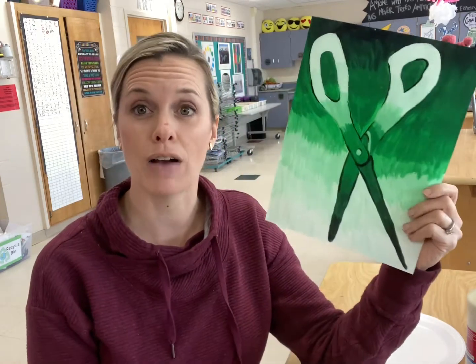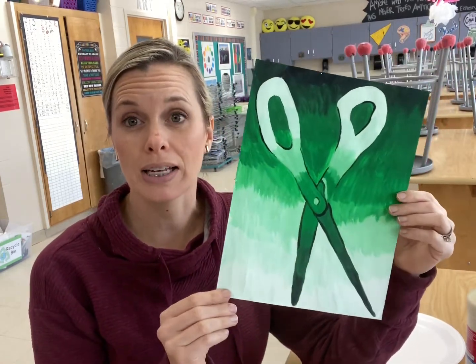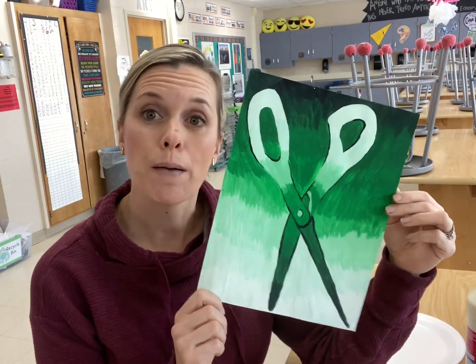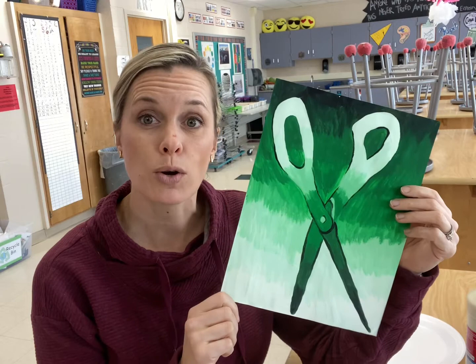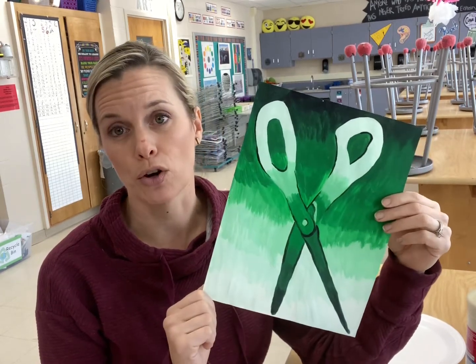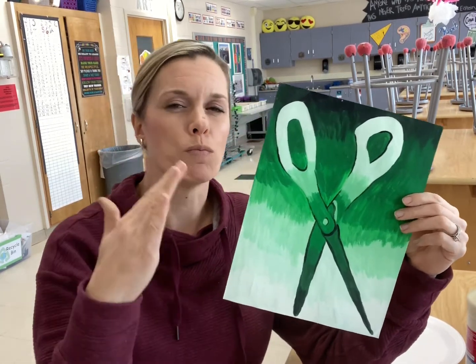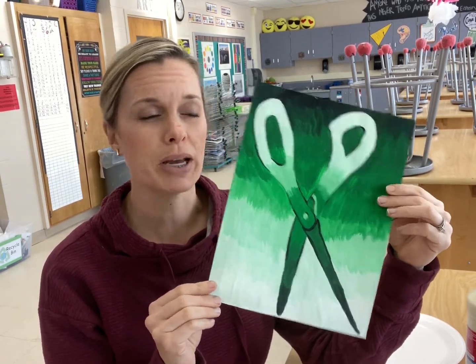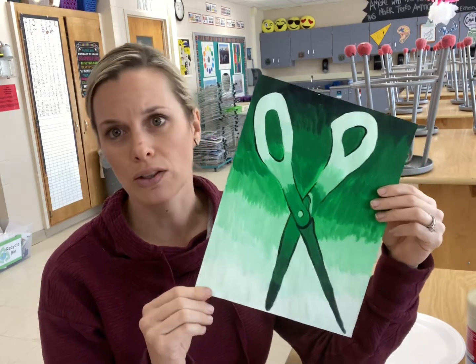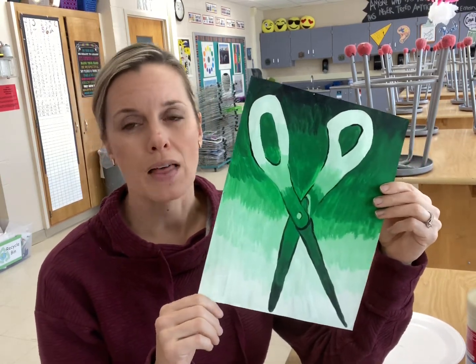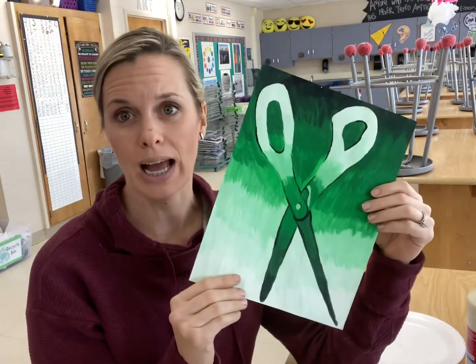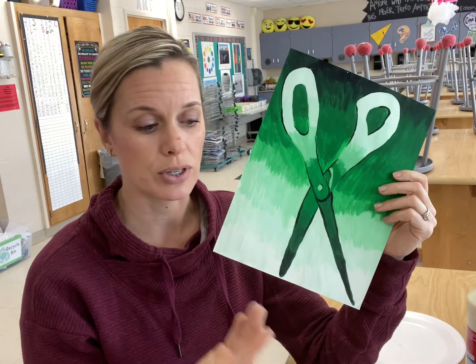But the actual project is a value object. So check out the Google slide, because in the Google slide we're going to be looking at pop art. Pop artists focused on everyday objects and things in popular culture. So for this project, we're really leaning more towards the everyday object side of the pop art movement. So look at your Google slide, learn those artists. That art movement took place in the 1950s and 60s, and so you're going to be selecting an everyday object. In this example, I used scissors.